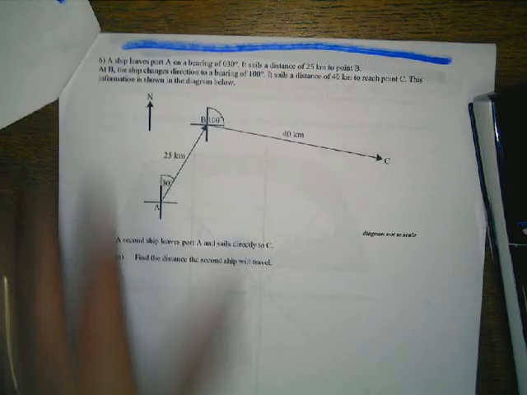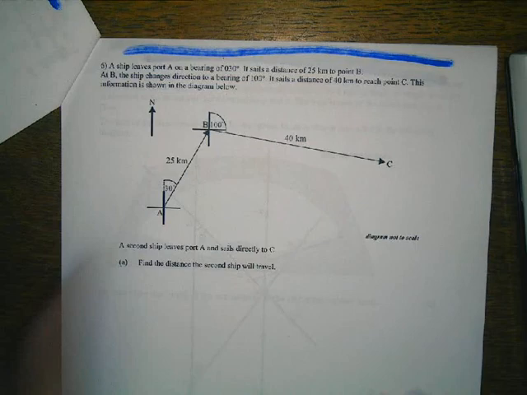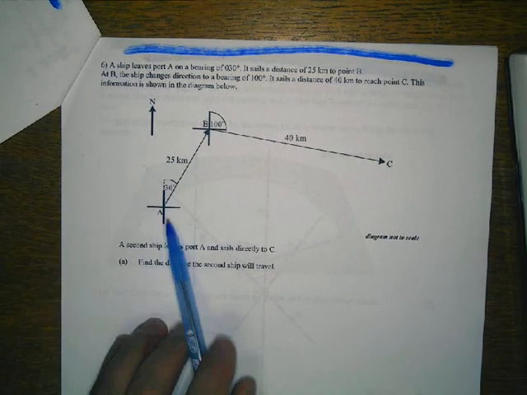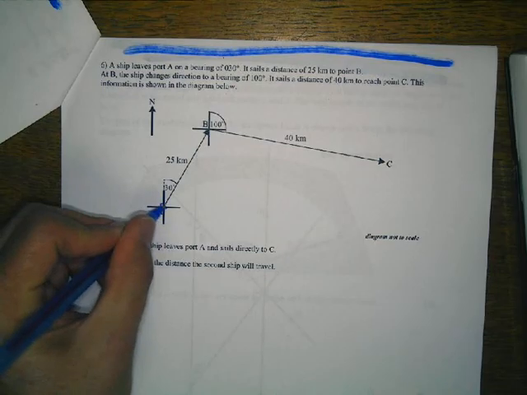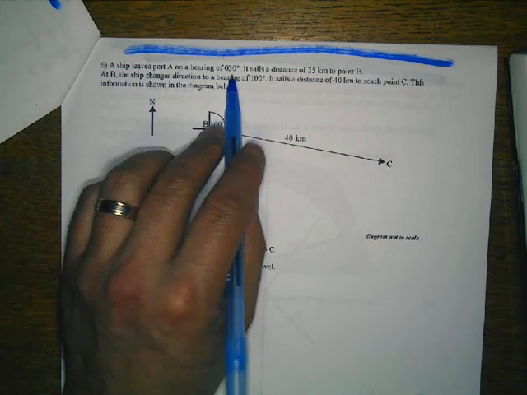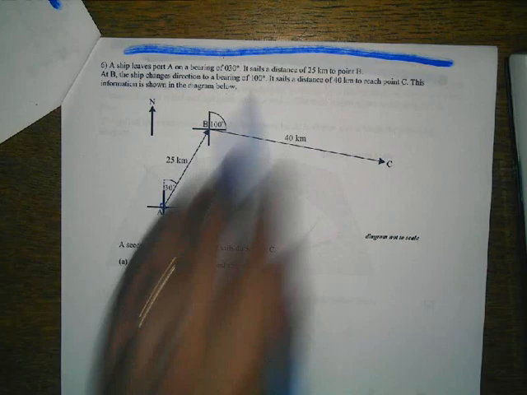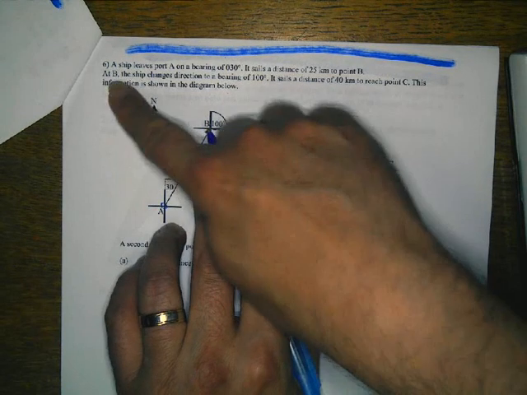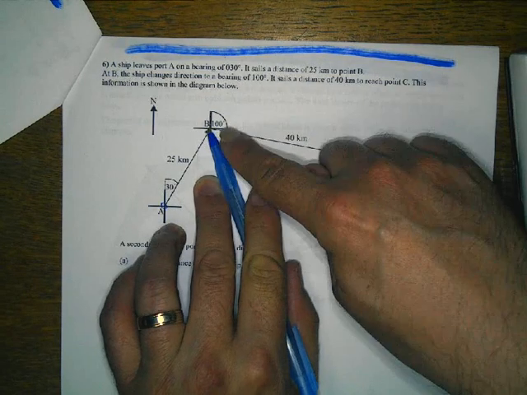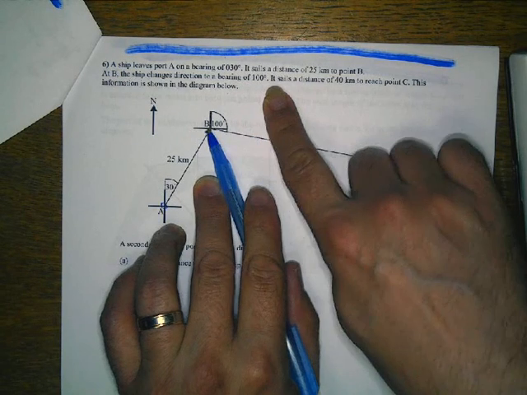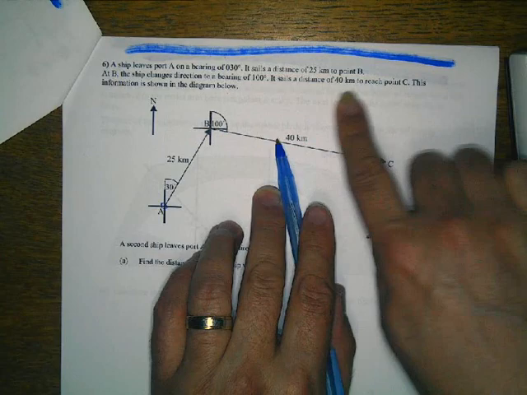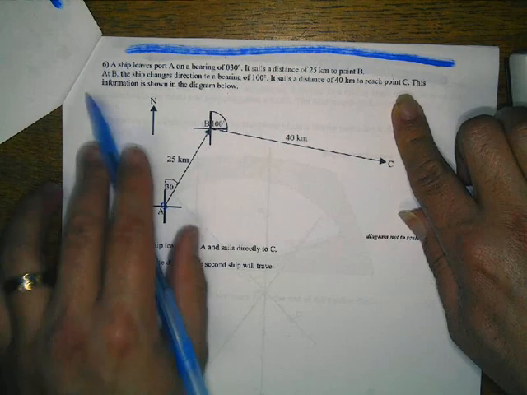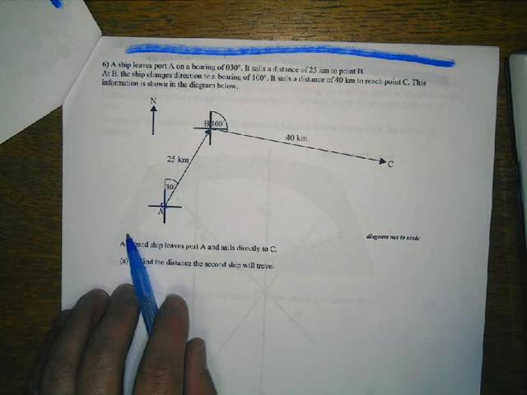Okay, now we're working on page 4 of the review. So we've got a ship that leaves port A, it's right here, and it's going at a bearing of 30 degrees, and it goes this way 25 kilometers. Then at point B, the ship changes direction and goes at a bearing of 100, and it sails a distance of 40 kilometers to get to this point. And so this is our picture.